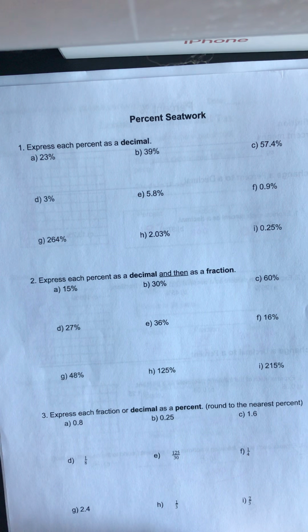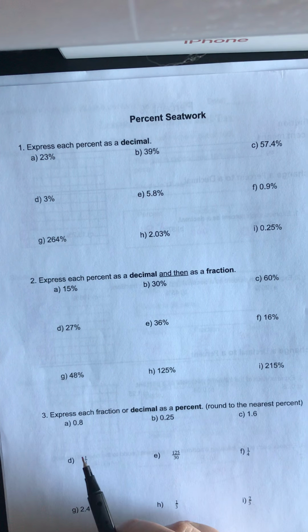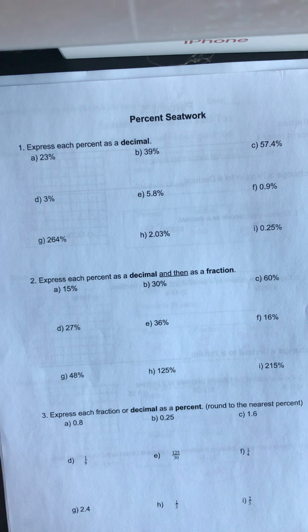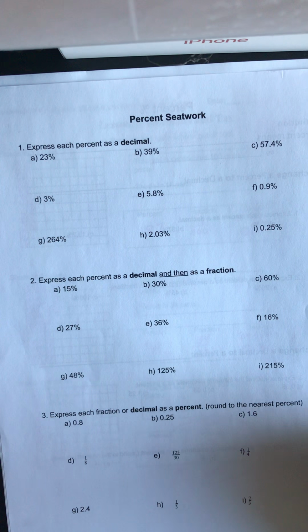And then the last one, there's a bunch of different types of questions here, so you might have to take a decimal and turn it into a percent or into a fraction or whatever. So make sure you're reading the question very carefully. Okay, and if you get through all of this, that's fantastic. I want you to move on to the next video.